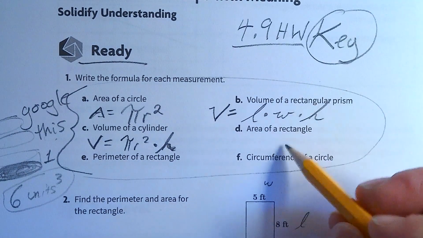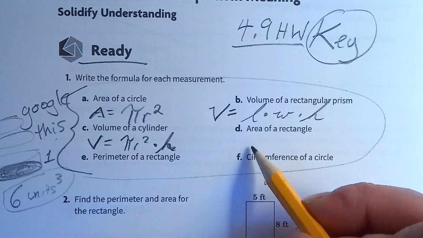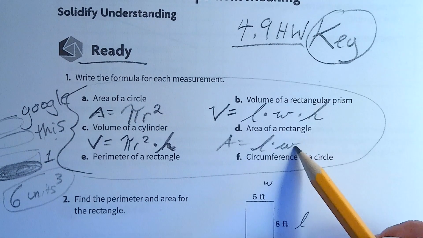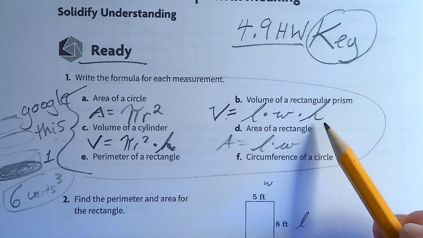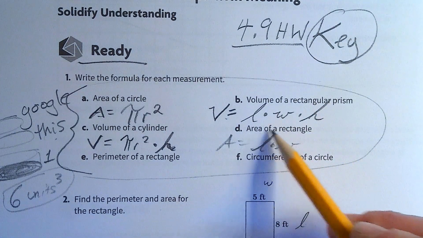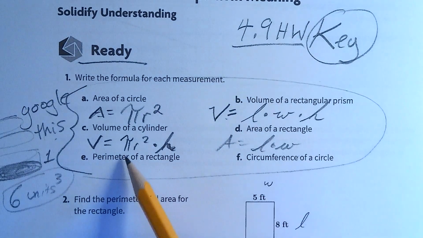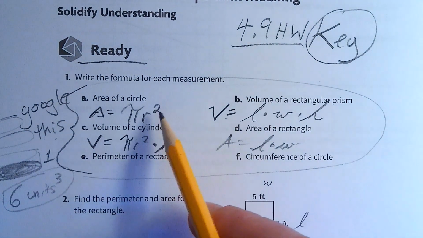Whoa, getting weird. Okay, area of a rectangle. That's just length times width. Notice the pattern. The volume is when you multiply by height. The area is when you just have 2 dimensions. Where's the 2 dimensions on the area of a circle? It's the radius twice.